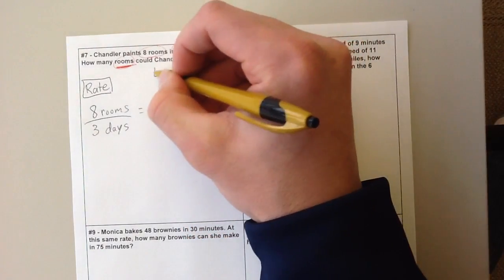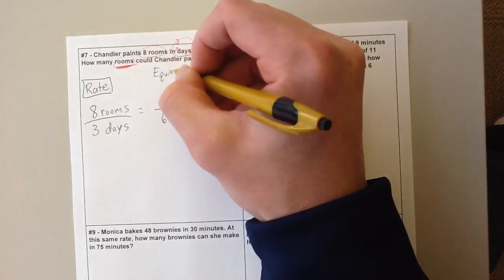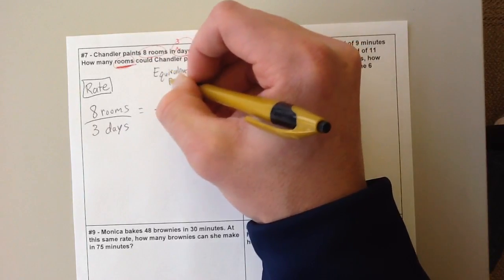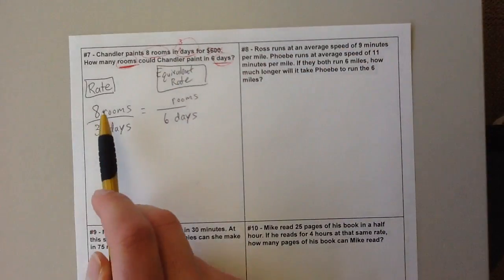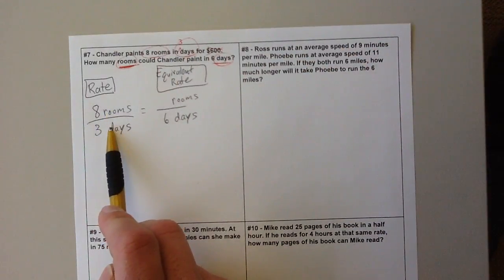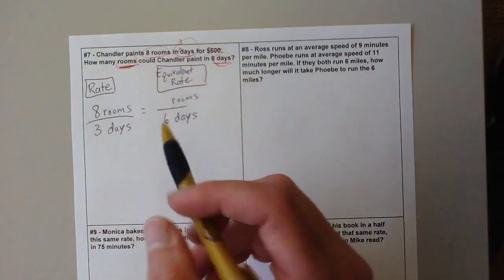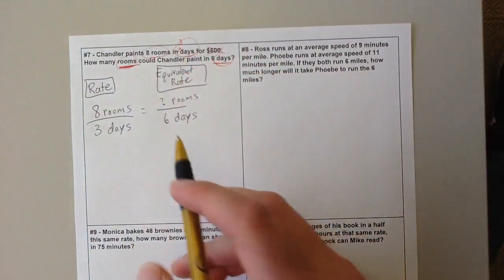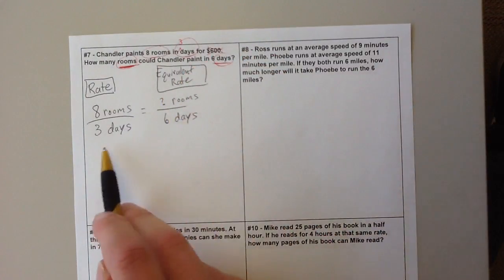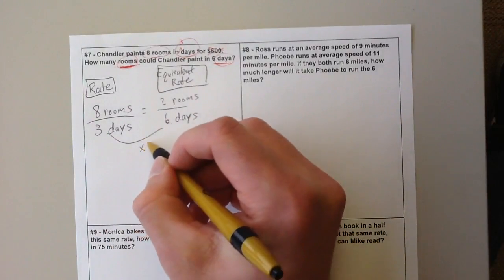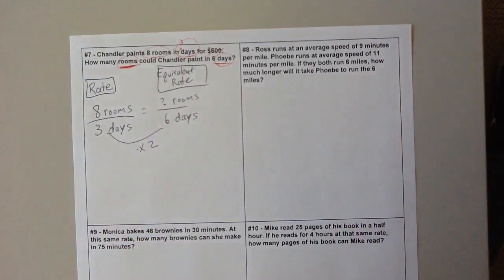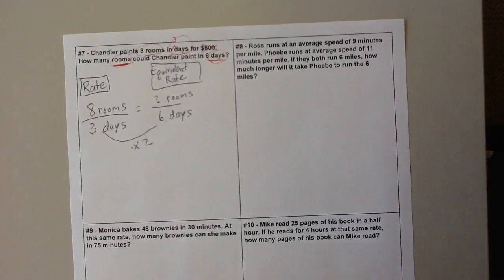Okay, so this is an equivalent rate. If he paints 8 rooms in 3 days, how many rooms, that's what we're looking for, how many rooms in 6 days? So how did I get from 3 to 6 on the bottom? I multiplied by 2, right? 3 times 2 is 6. And so if I multiply by 2 on the bottom, I must also do the same thing to the top so that this is an equivalent rate.